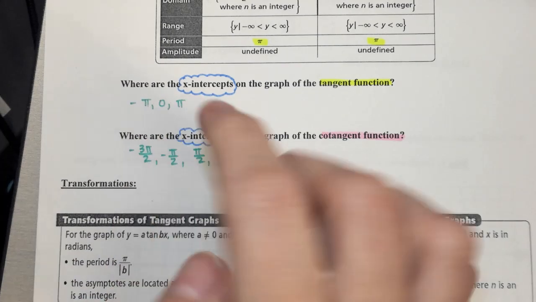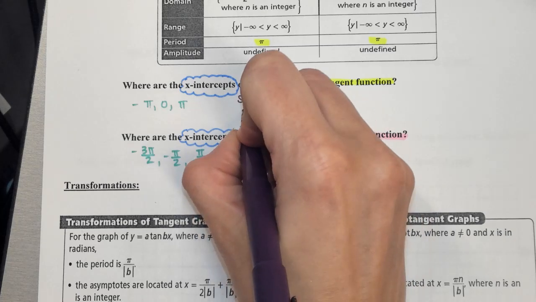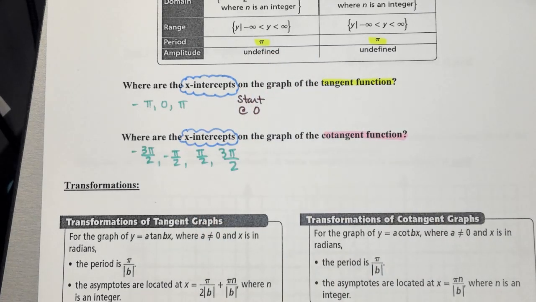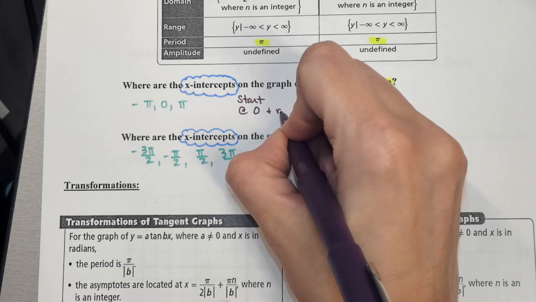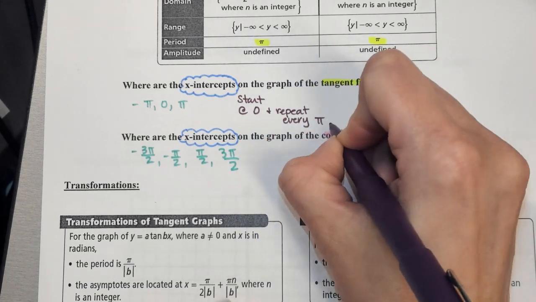And I want you to notice that this is going to start at 0. Remember how when I say start, I mean 0 or above, because that's the easiest thing to remember when you're doing your pattern. So they're going to start at 0 and occur every how many units? Yep. So they repeat every pi units.